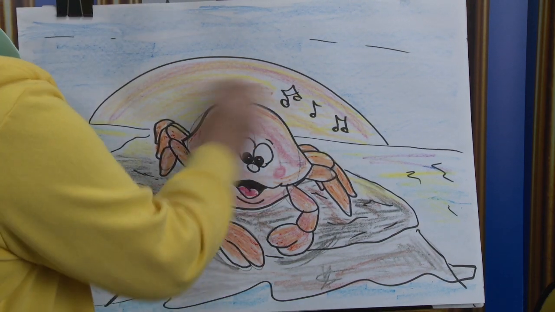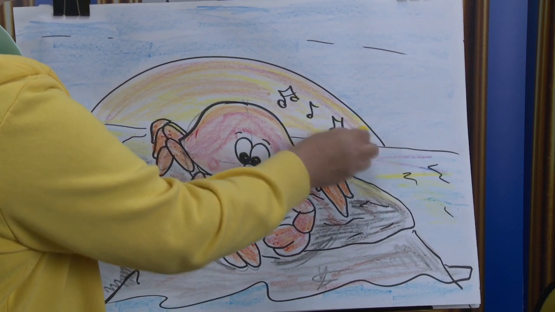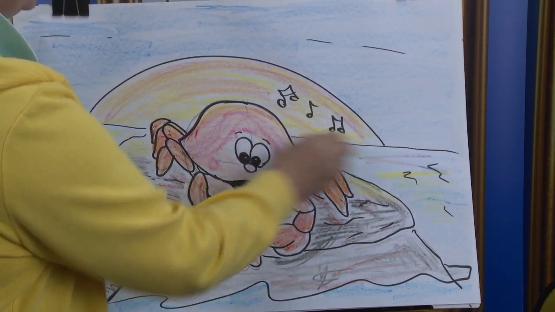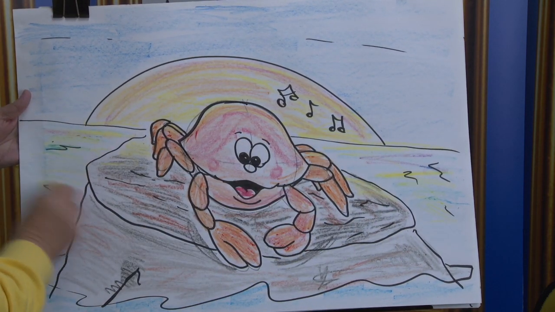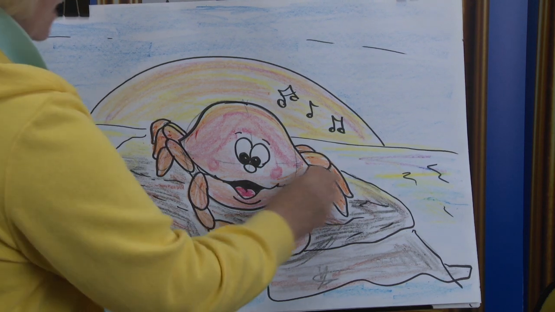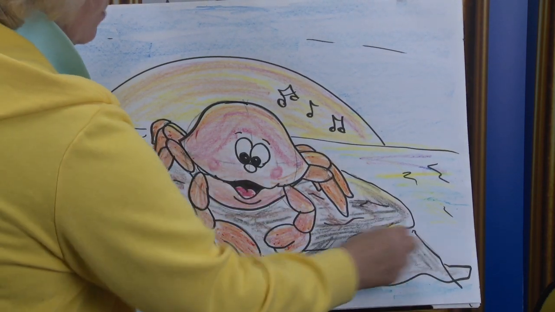And there we have our little singing crab. Out there on the deep blue sea, can't you see the little crab and me? We're dancing here and we're dancing there. This little crab is dancing everywhere.